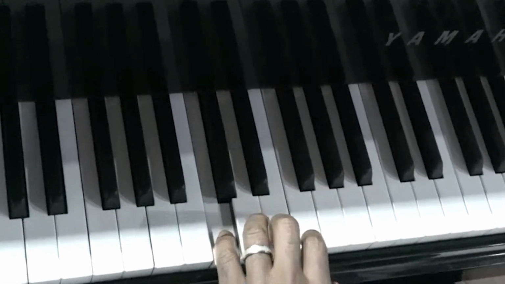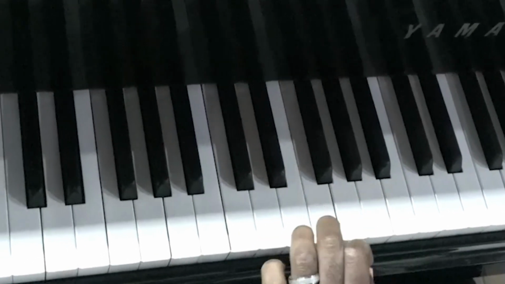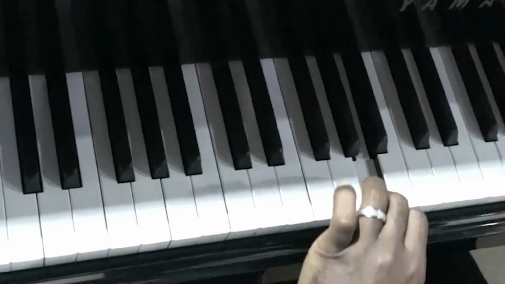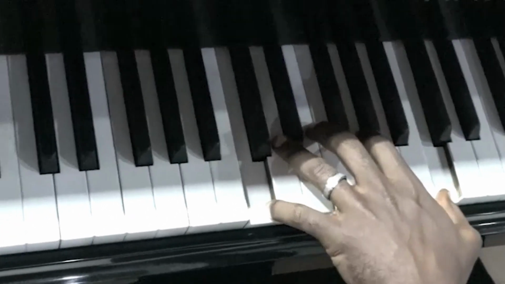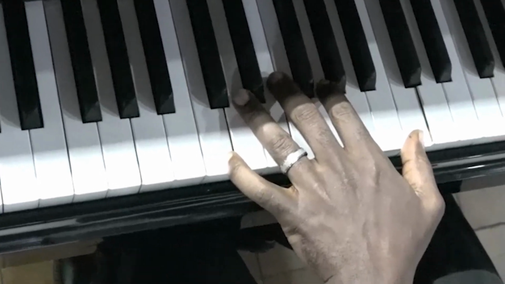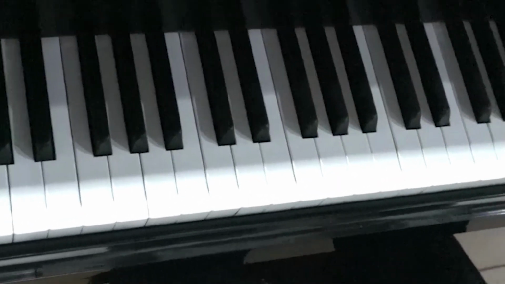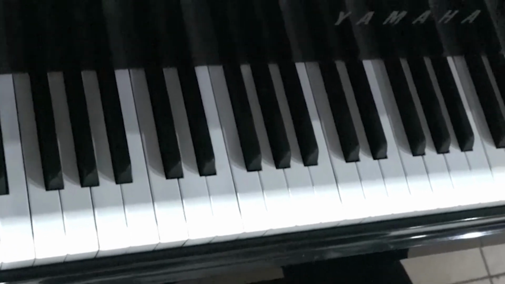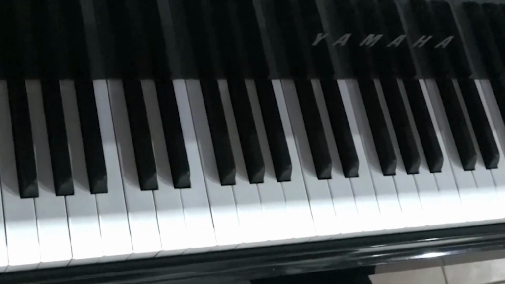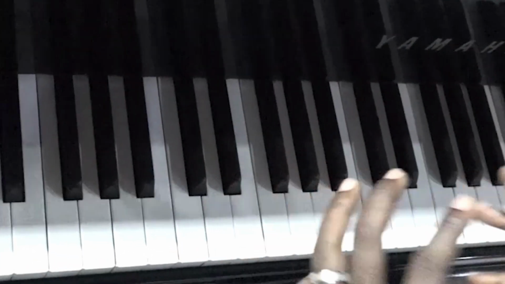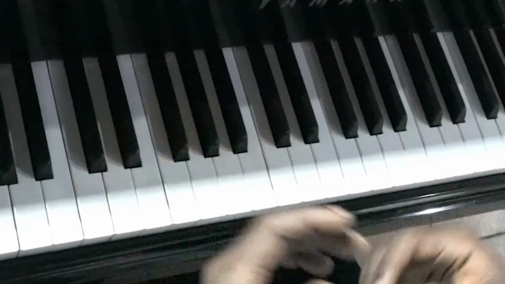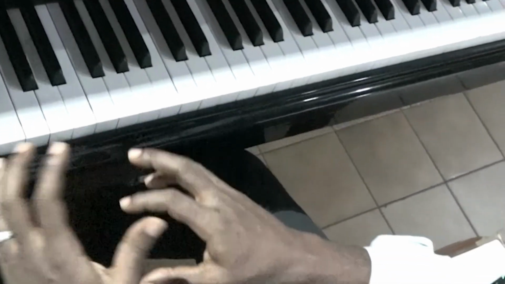So we have C, D, E, F, G, A, B, and C. This makes an octave. So there are actually 8 keys from C to C. We move further to look at our fingerings on the piano. So our fingerings on the piano refers to the position of our fingers and how it is played on the piano, observing the various names of the white keys.